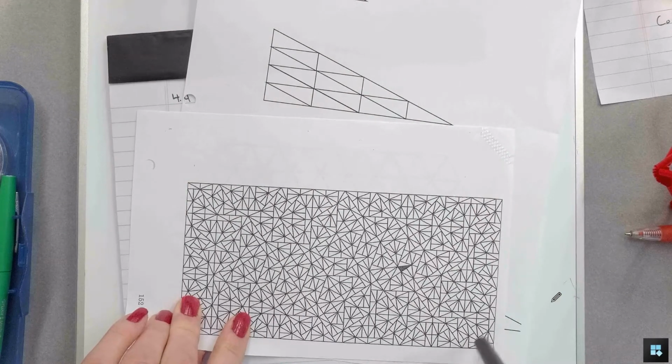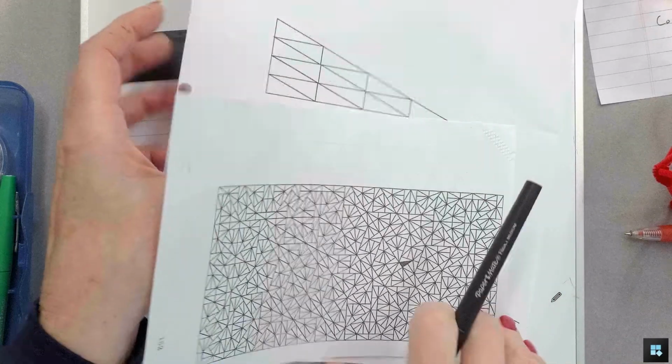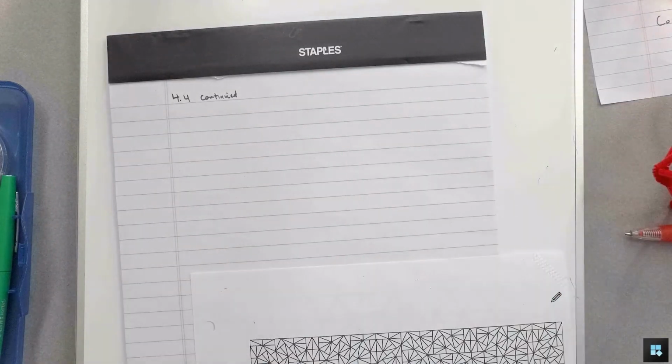This pinwheel pattern was created as an answer to a question that one of my students asked on the way out of class yesterday.